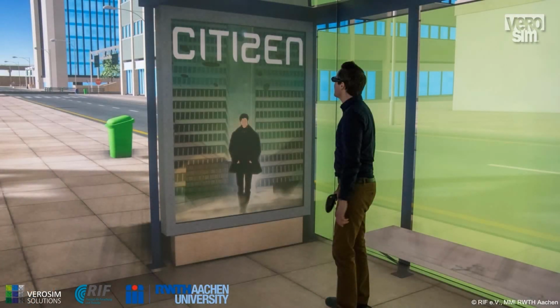VEROSIM is not only a simulation. VEROSIM provides you the chance to get into this virtual world using, for example, a multi-sided backscreen projection, which really gives you immersive feeling to stand right next to this digital twin. Maybe you can sit next to a digital twin on a bus stop and look at the virtual scenario.